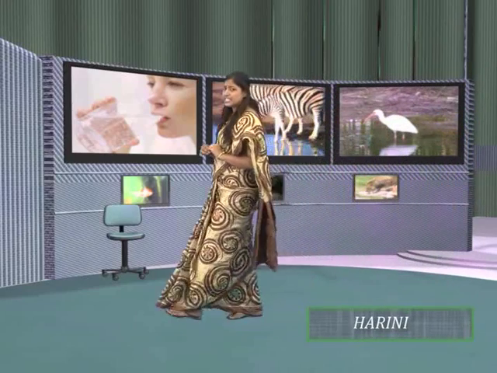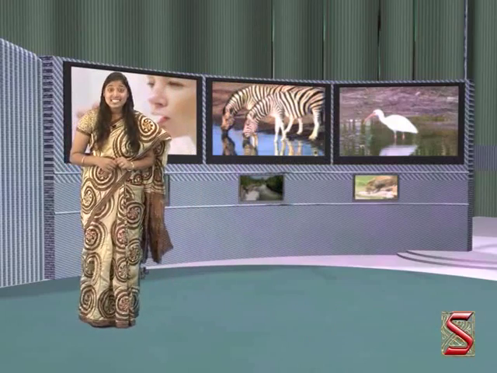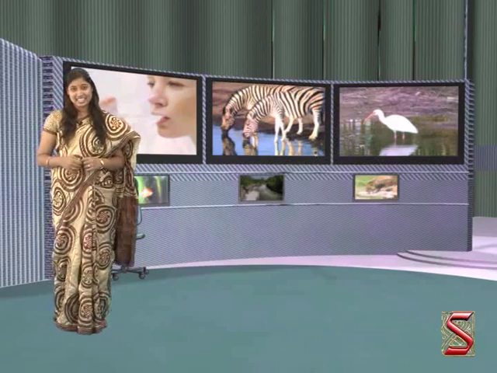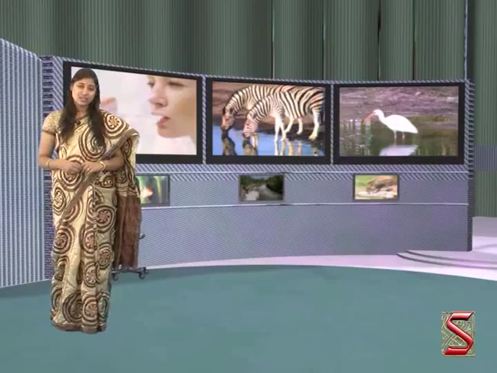Have you noticed something common in all these pictures? Yes, you are right. It is water and different ways of using it. Let us discuss more about water and its constituents.